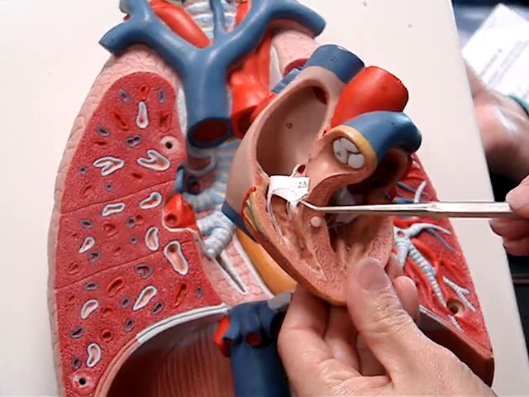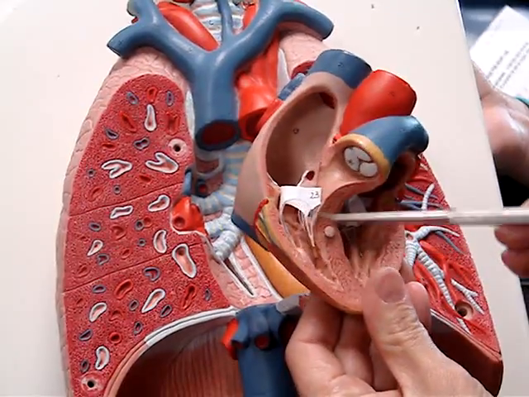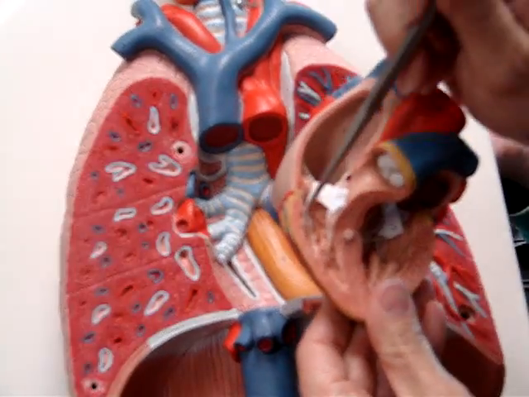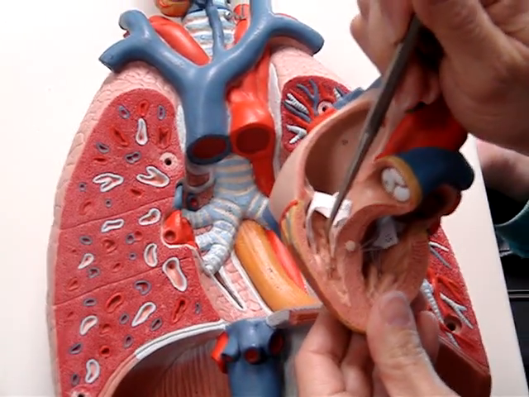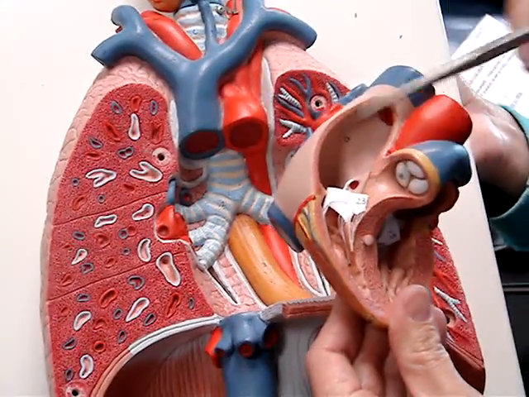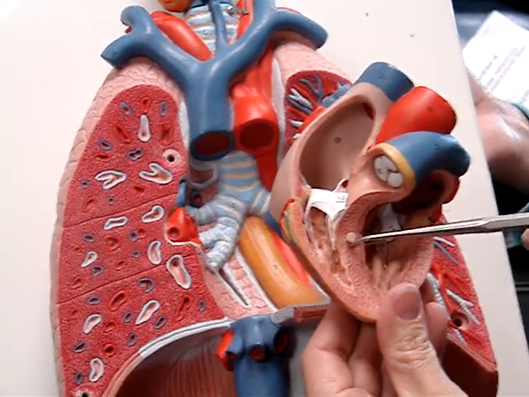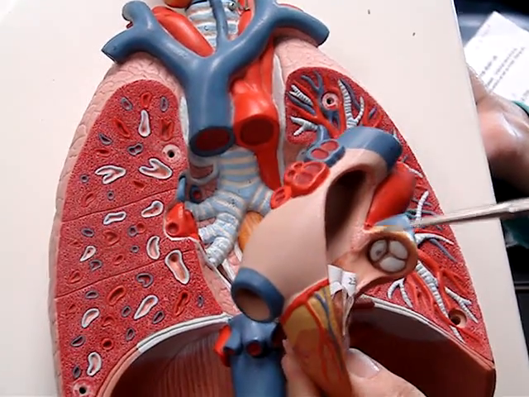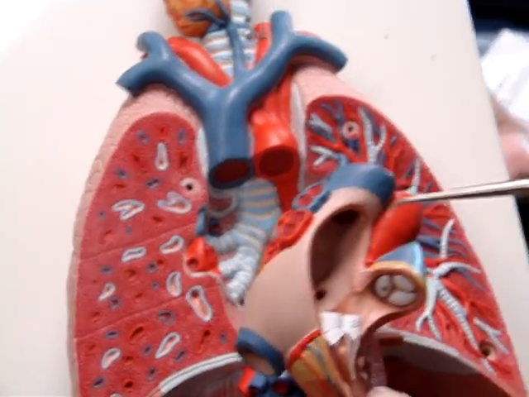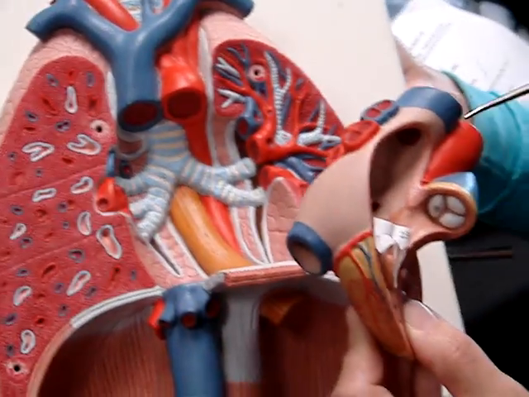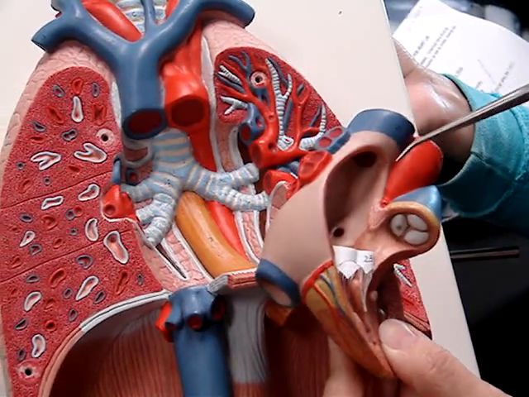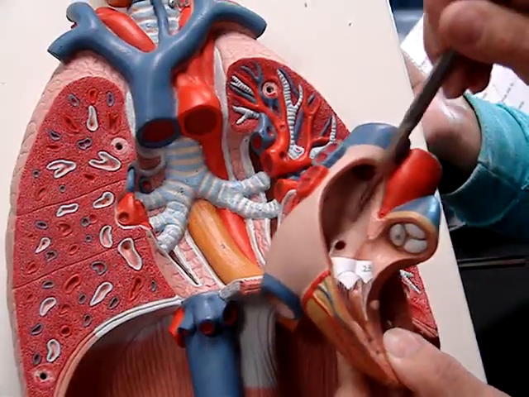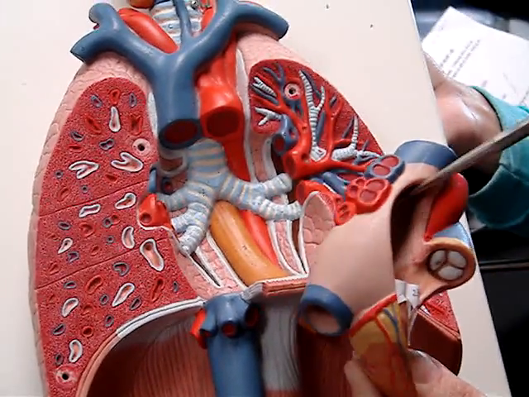These are our chordae tendineae, papillary muscles. They are supposed to be attached to them. Back here you can see it attached to that papillary muscle. You can see the ventricular septum here. The atrial septum is a little bit more difficult to identify. The fossa ovale is probably more about right this area here.